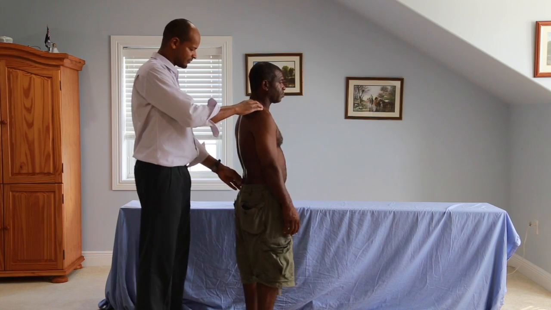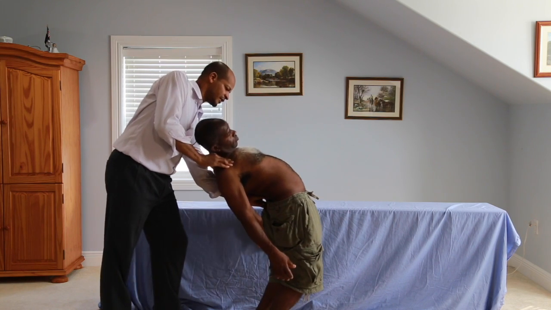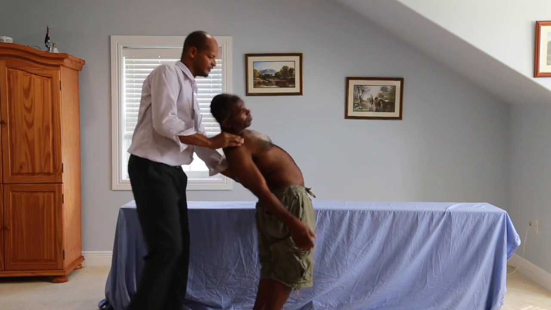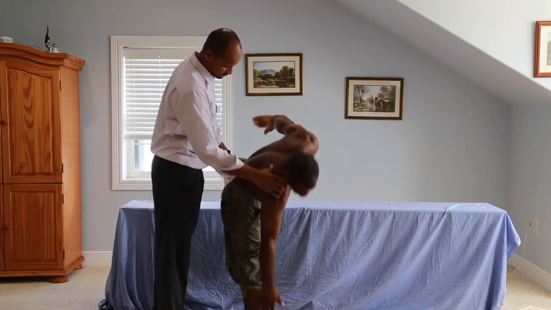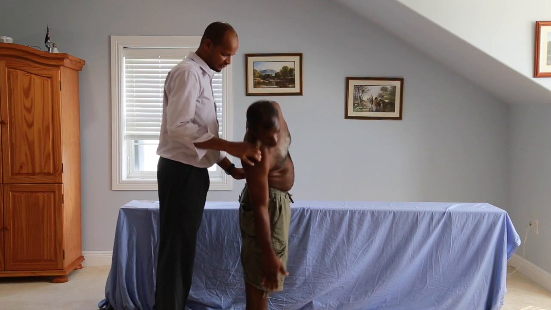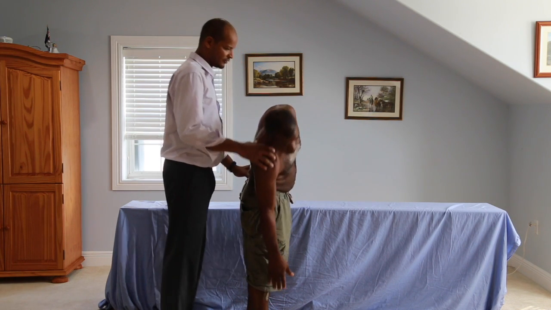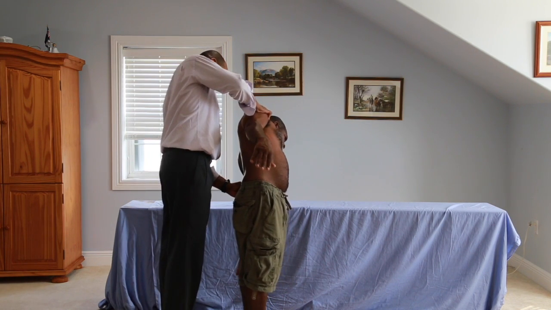Turn this way, backward for me. Bending back. Any pain or tingling? Okay. Now to the side. Come along the side. Any pain or tingling? On the other side. Pain or tingling?